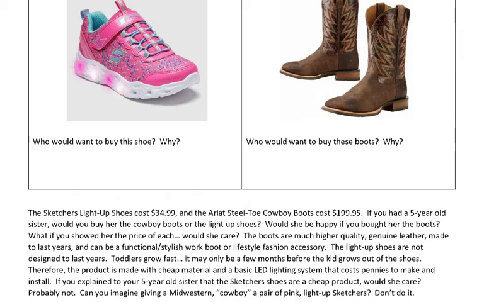If you had a 5-year-old sister, would you buy her the cowboy boots or the light up shoes? Would she be happy if you bought her the boots? What if you showed her the price of each? Would she care? Probably not, right? If you had them both in front of her and said, "Hey, I keep the pink light up Skechers, but you get the cowboy boots," she might say, well, I want those. I want the Skechers light up shoes, right? And what if you said, well, you don't want the Skechers light up shoes? They're cheap, right? They're only $34.99. Your 5-year-old sister isn't going to care about the price of that product, right? She cares about the way it looks, right?